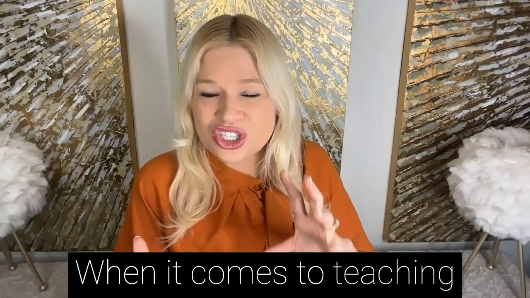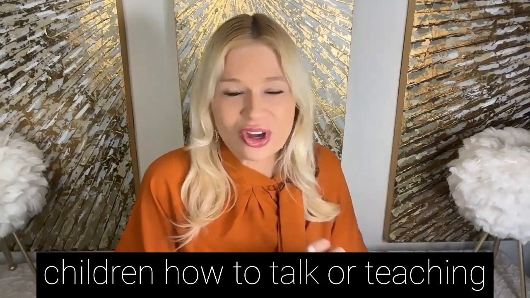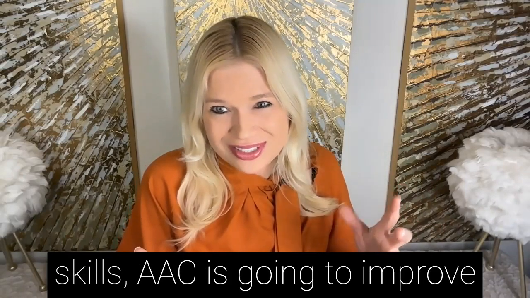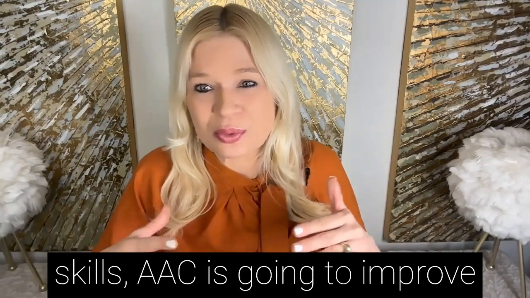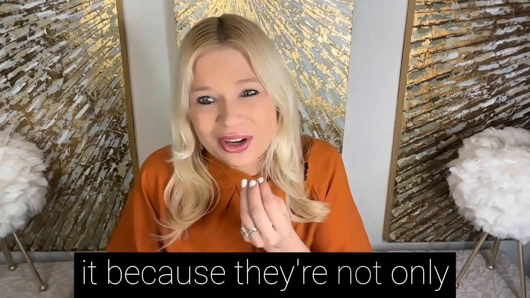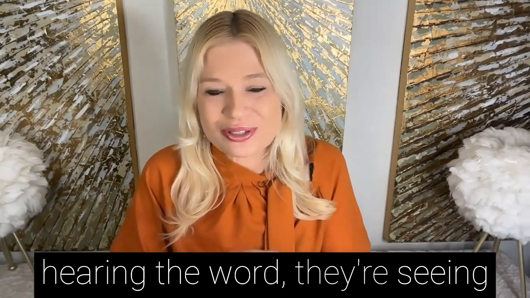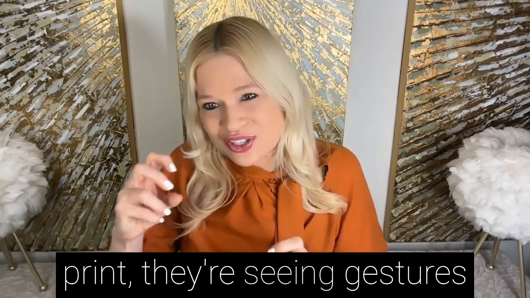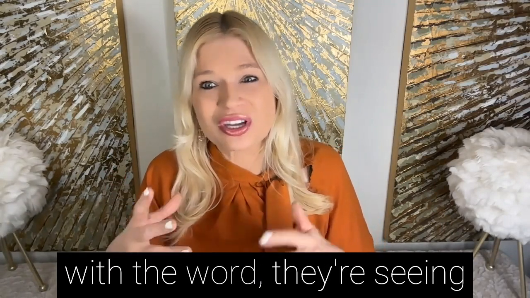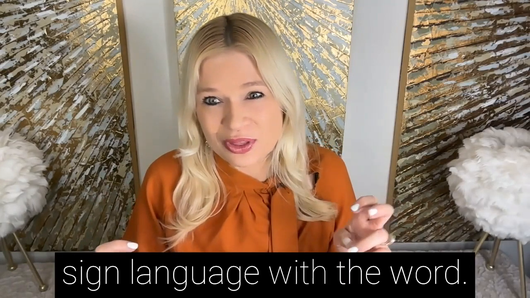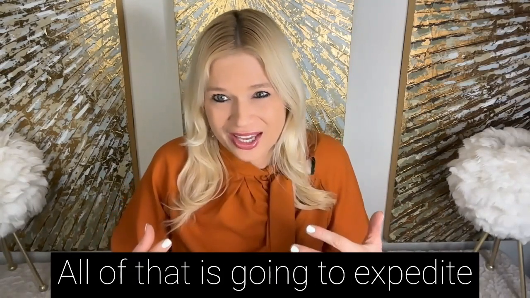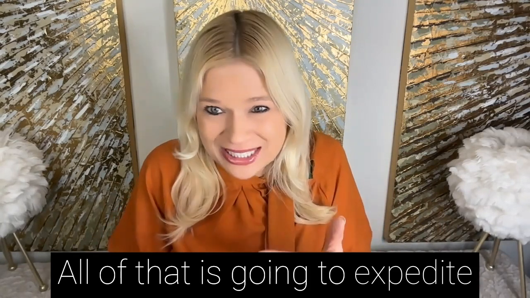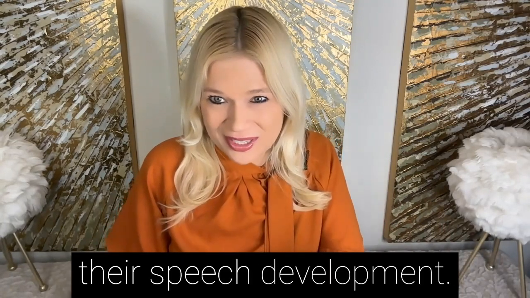When it comes to teaching children how to talk or improving their language skills, AAC is going to improve it because they're not only hearing the word, they're seeing the word, they're seeing the print, they're seeing gestures with the word, they're seeing sign language with the word. All of that is going to expedite their speech development.